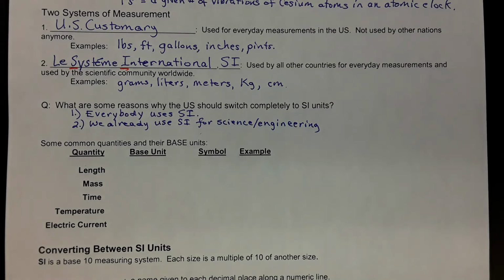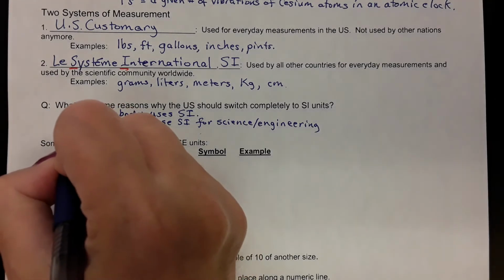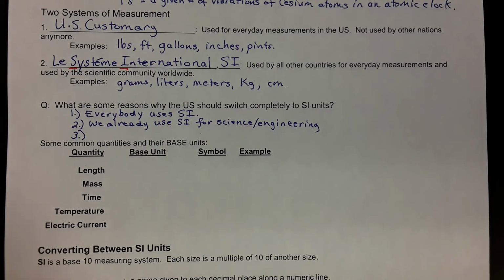Because if we want our parts and pieces to fit with the ones that we get from, say, China or England or Germany, we want them all to fit together, so we have to use the same SI units for science and engineering that they do.